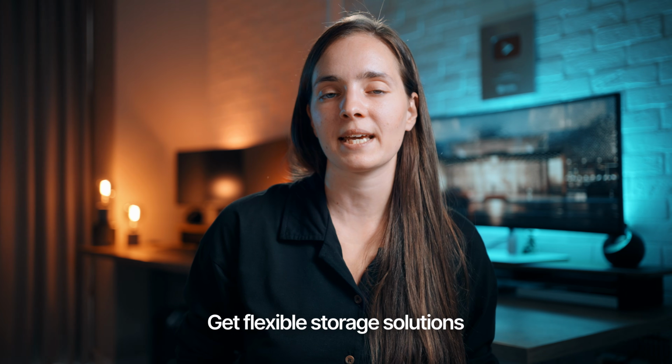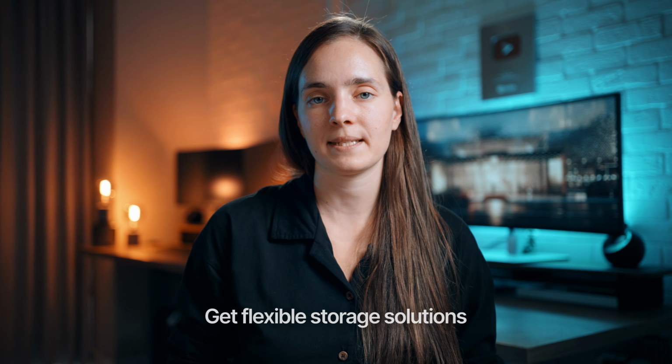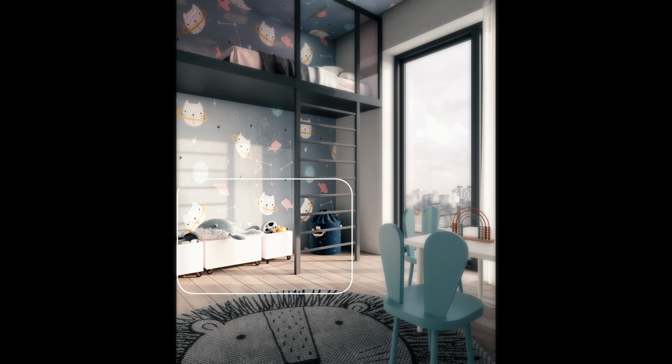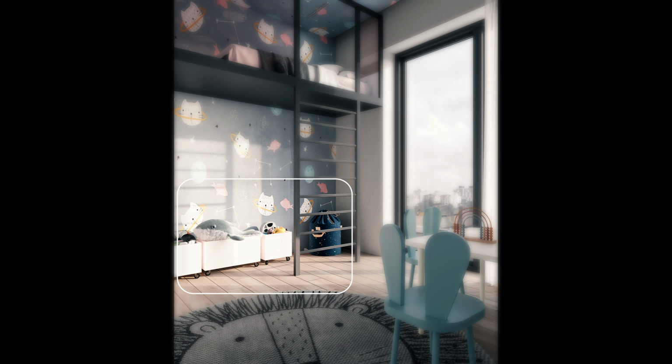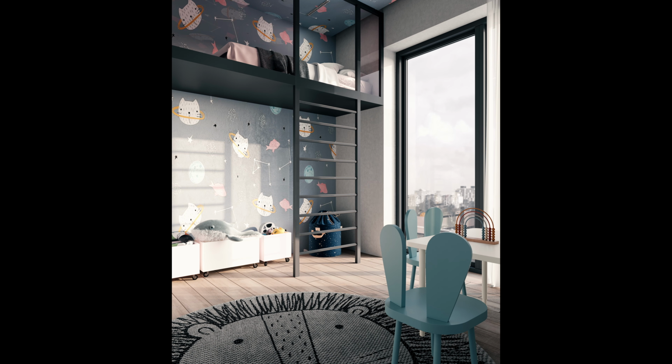Get flexible storage solutions. As mentioned previously, it helps with decluttering the space. It works well, especially in places like a kids' room, when the user of the space changes and evolves over time.